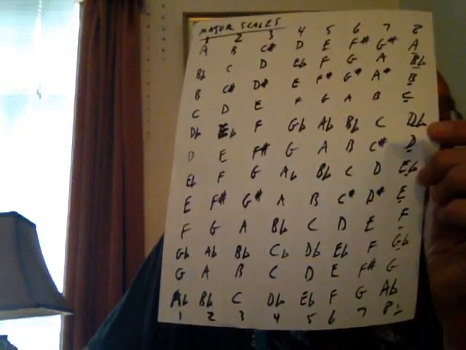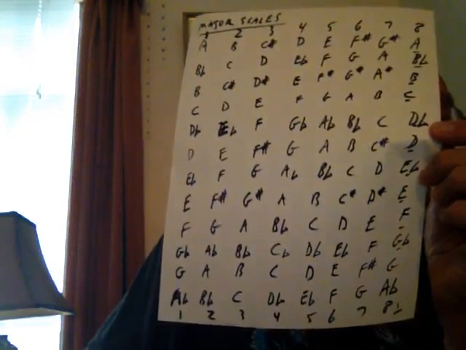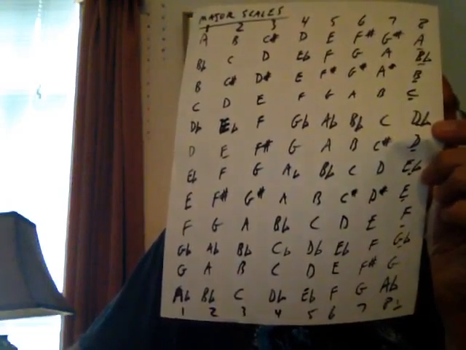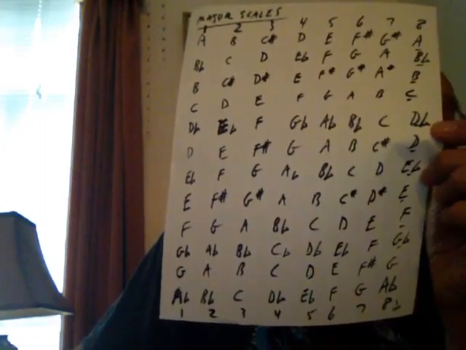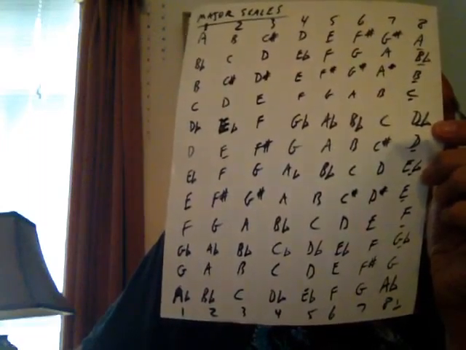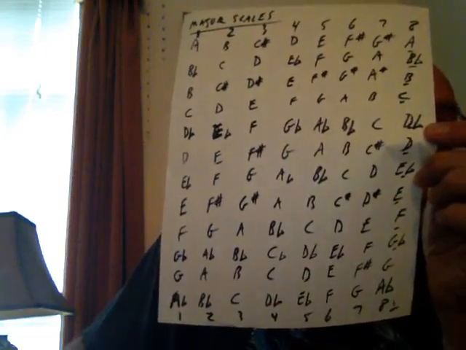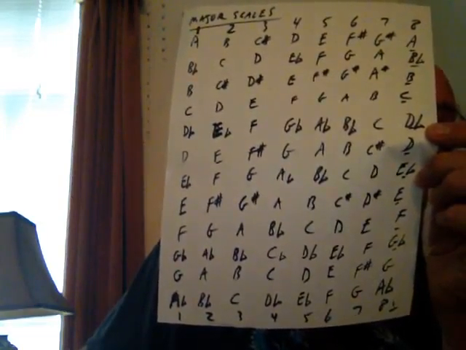The 7th is flatted in C natural minor, so I would have a B flat, and then I would have the octave. So a C natural minor scale would be C, D, E flat, F, G, A flat, B flat, C. Somewhere down the road I'll explain more of this kind of theory.